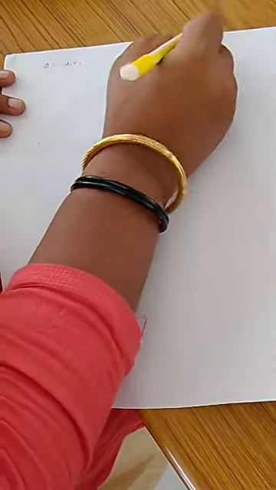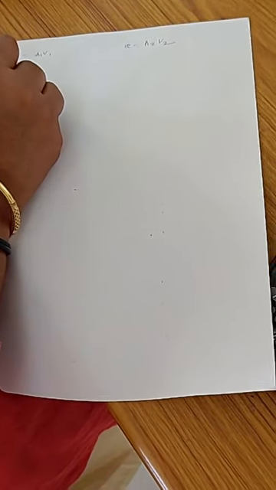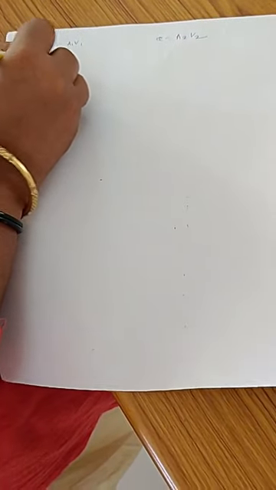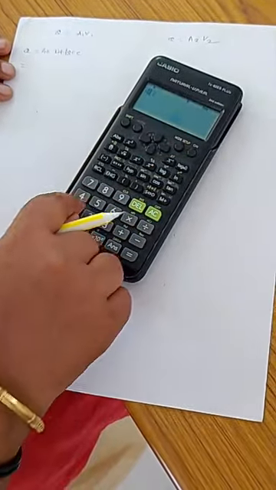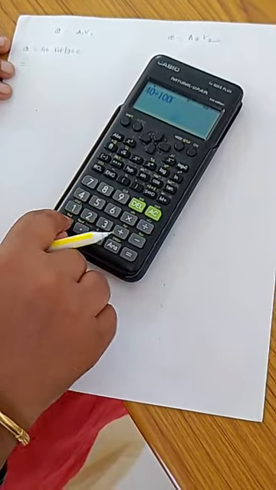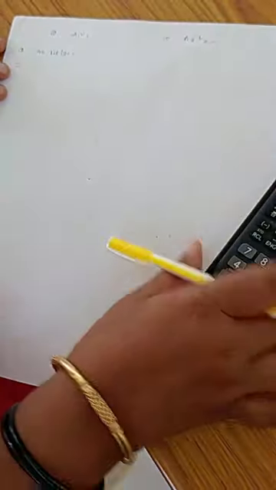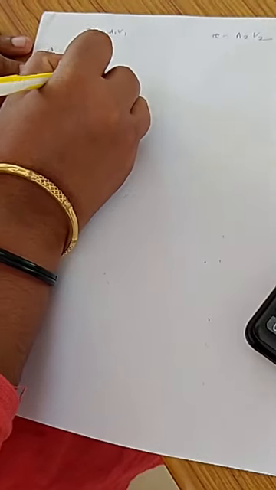Later on we calculate the discharge, that Q equal to A1 V1, already we know, Q equal to A2 V2, already we know. So Q, they have given as 40 liter per second. So we'll convert it in terms of meter cube per second. So how to calculate it? 40 divided by 1000. From that we'll get the value in terms of meter cube per second, that is 0.04 meter cube per second.